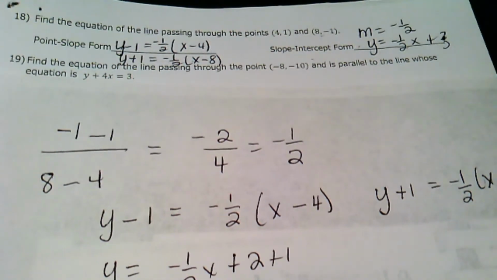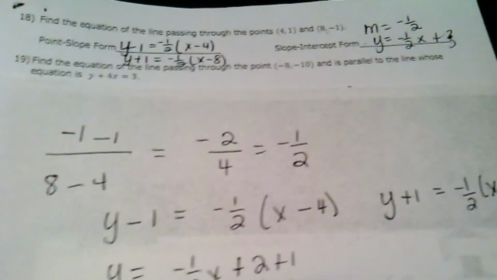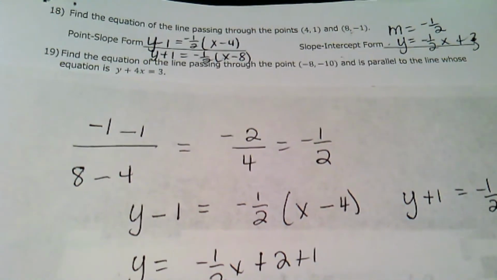So as long as you remember that you need a point and a slope to be able to do the point slope form, you will always get these right, or you'll get at least on the right track, I should say.